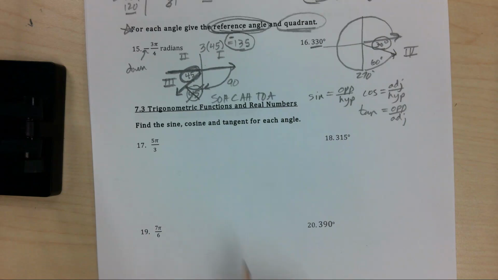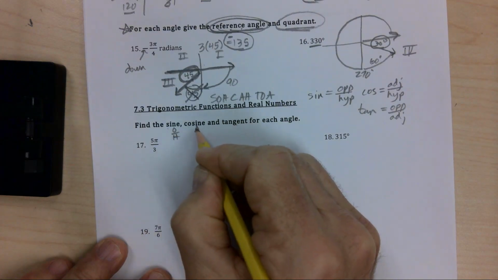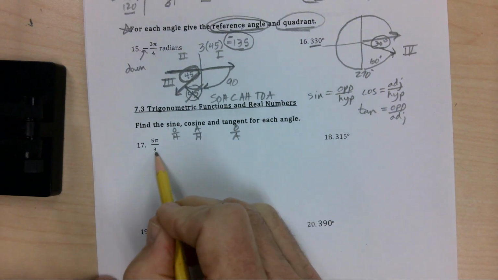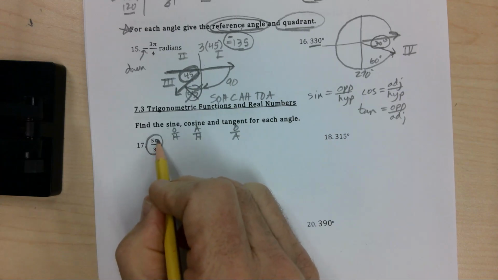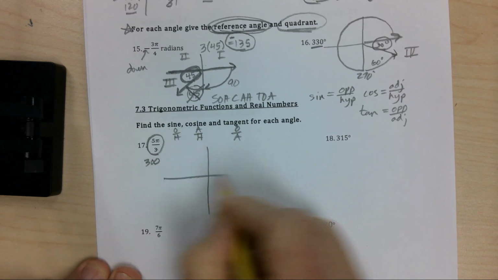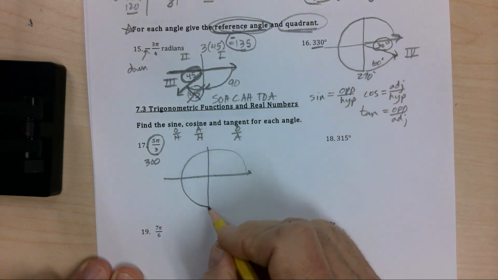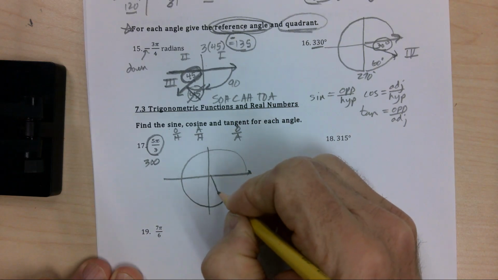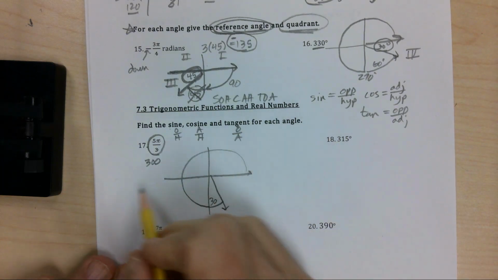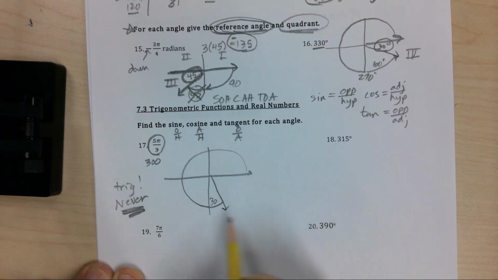Almost done. Find sine, cosine, and tangent. Sine is opposite over hypotenuse, cosine is adjacent over hypotenuse, tangent is opposite over adjacent. So we got to spin our spinner that far. Again, pi over 3 is 60. 60 times 5 is 300. So we spin it 300. There's 270. Like I said up here, be accurate. 270 plus 30, which is 1/3 of the way. So I know this is 30. And remember the golden rule of trig. You never create your right triangle back to the y.